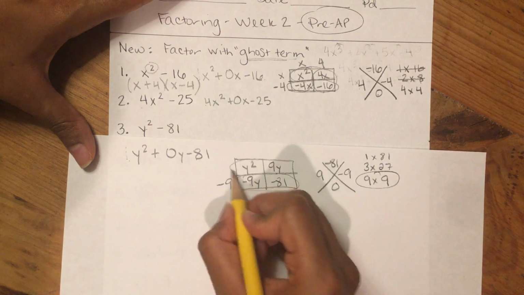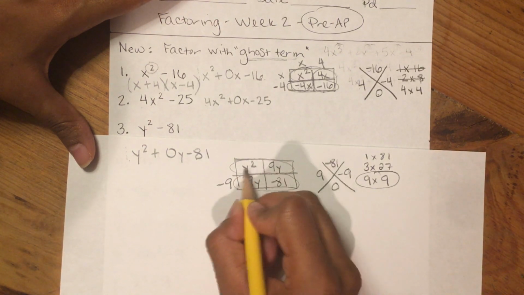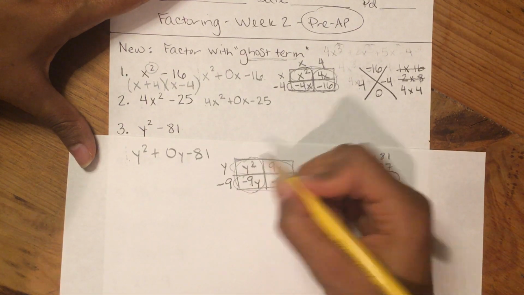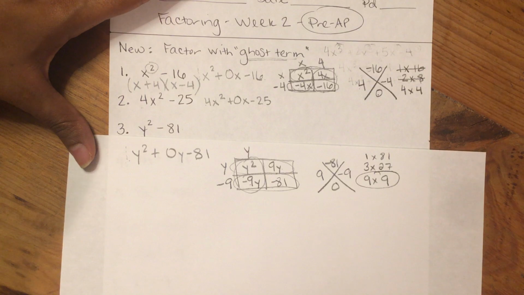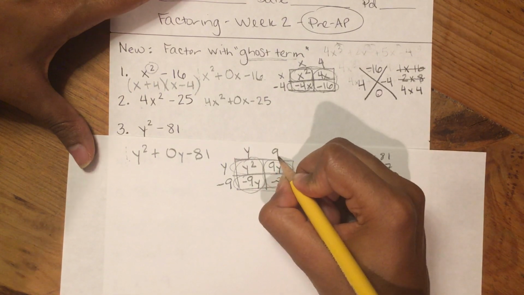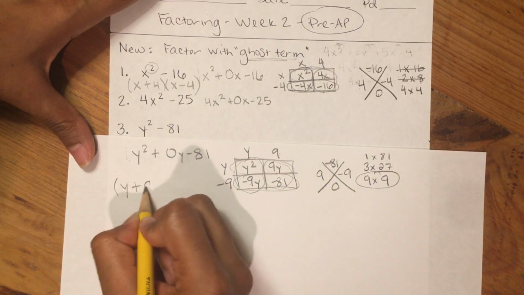Boom. First row, what can I divide both of these by? What do they have in common? Lowest power of y. First column, same thing, lowest power of y. Second column, another 9 and 81 situation. 9. Box closest to me is positive this time. So my final answer is going to be as follows.